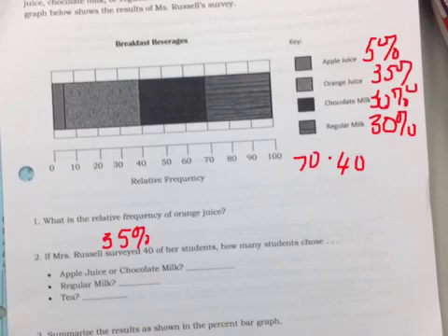Okay, so now they're going to ask us to use these percents that we kind of interpreted. If Ms. Russell surveyed 40 of her students, how many students chose apple juice or chocolate milk? So it doesn't matter which they chose, we're going to put them all in one group and call it the apple juice or chocolate milk group, okay? So what percent chose apple juice? 5%. And then the chocolate milk was 30%, right? What does that add up to? Yeah, 35%. It adds to 35%.